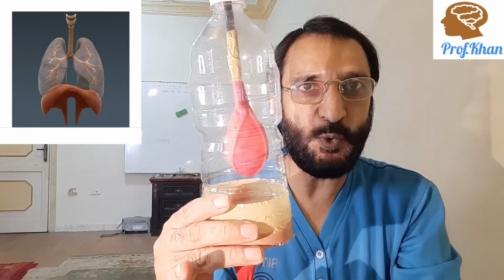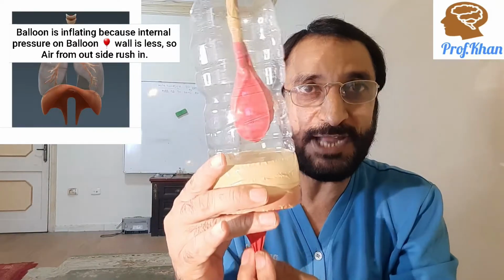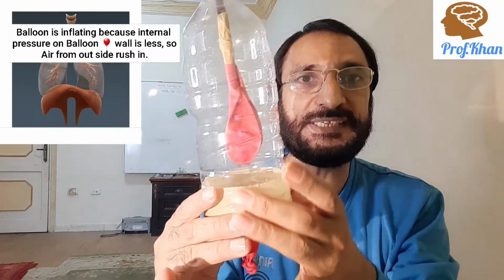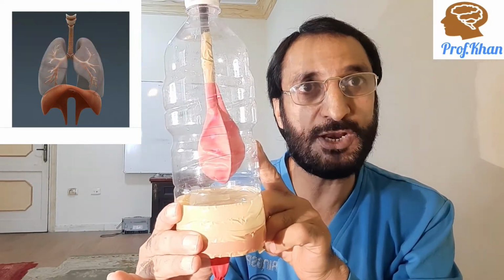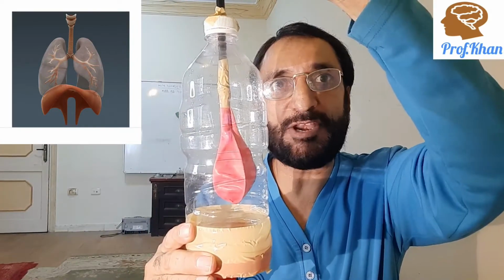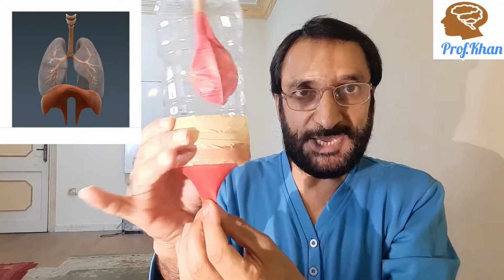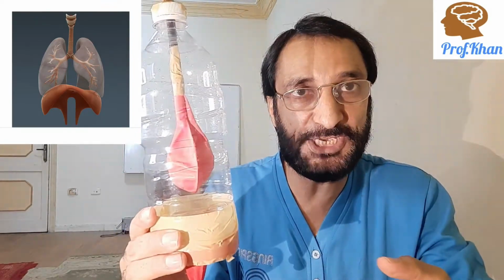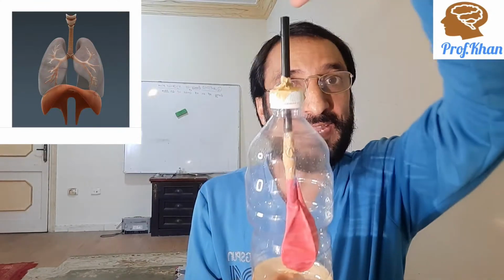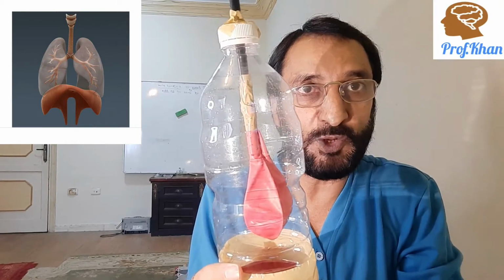You can see it is inflating. Why is it inflating? Because the air is rushing inside. Why is the air rushing inside? Because when I pull it down, the air pressure inside is decreased relative to the outer wall of this lung balloon, and so the outer air rushes inside to balance that pressure. So when I pull it down, the internal volume increases, the pressure decreases, the outer pressure is higher, and the air rushes inside into the balloon. Okay, right?